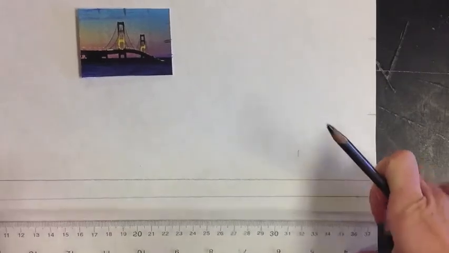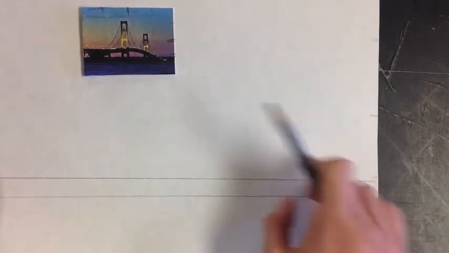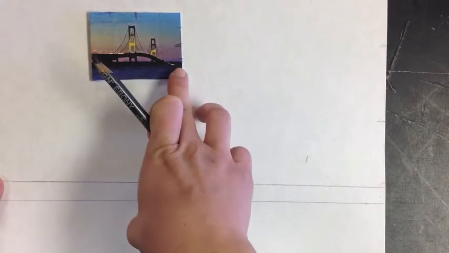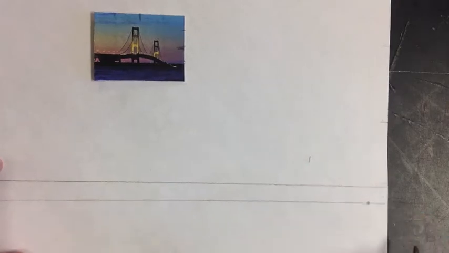Now I need to have a vanishing point. Again, that's where all the points kind of seem to come together because this part is farther away and this part is closer. So up here these things seem bigger and this seems smaller over here. That's how visually things change. So we're going to establish a vanishing point.